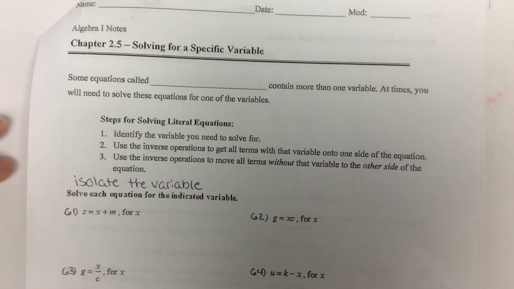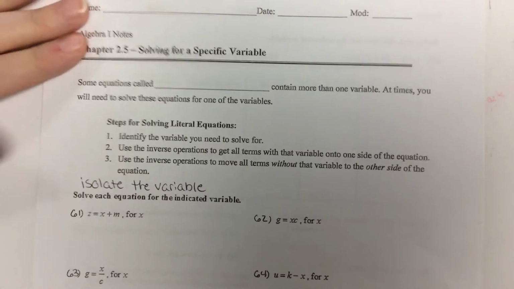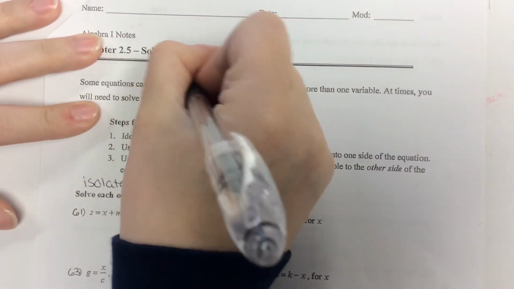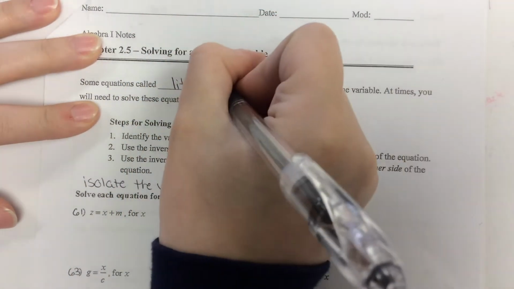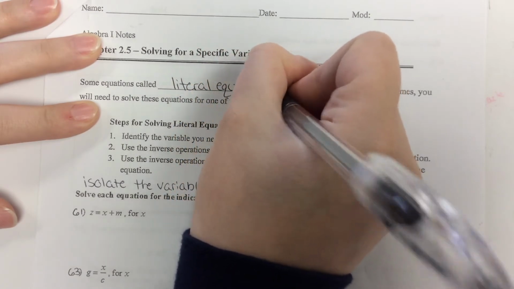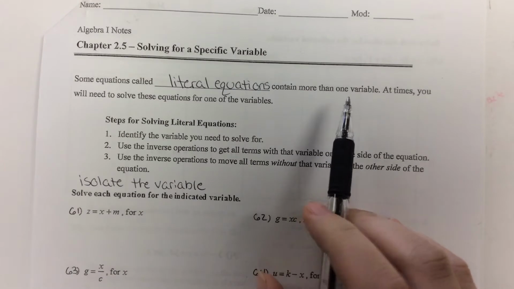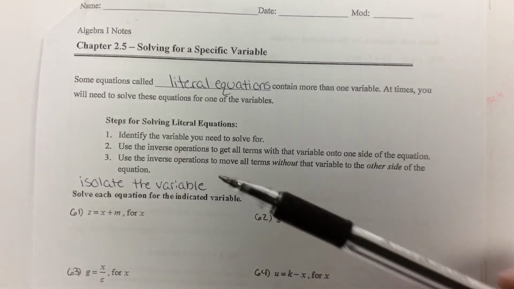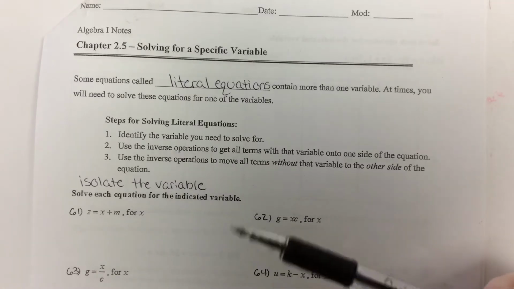Okay, so let's go up here and do our fill in the blank because I kind of skipped past that. So some equations are called literal equations, and they contain more than one variable. All right. At times, you will need to solve these equations for one of the variables. Like I said, the problem will tell you which one.